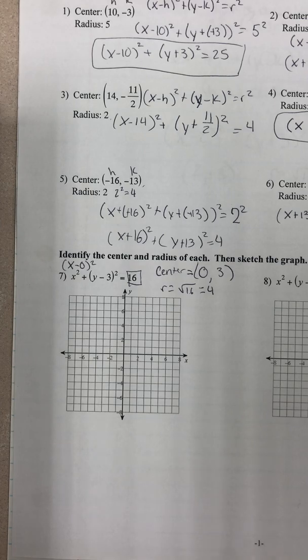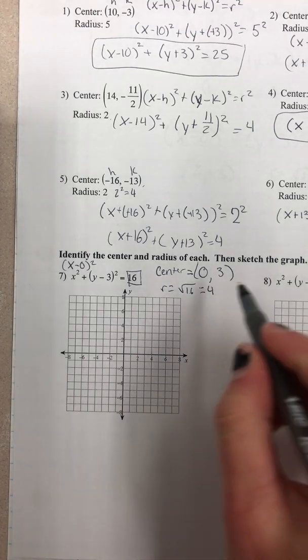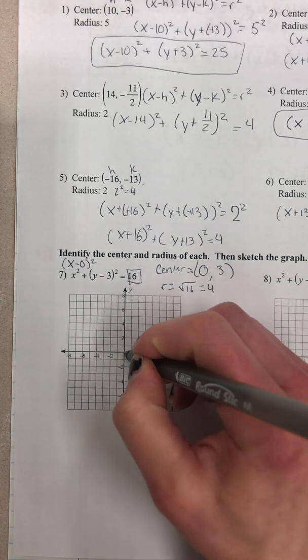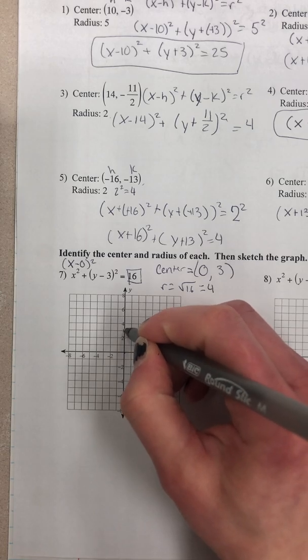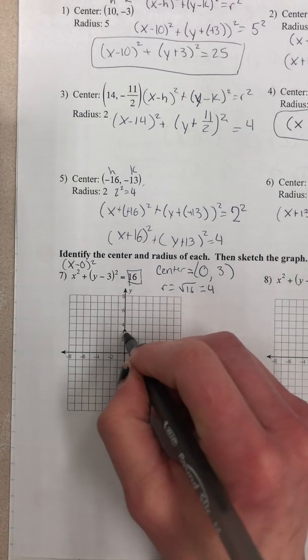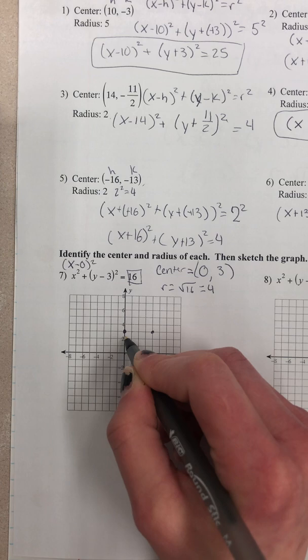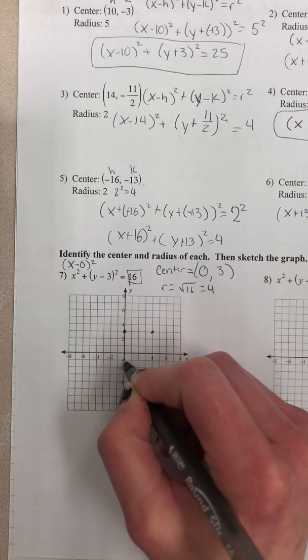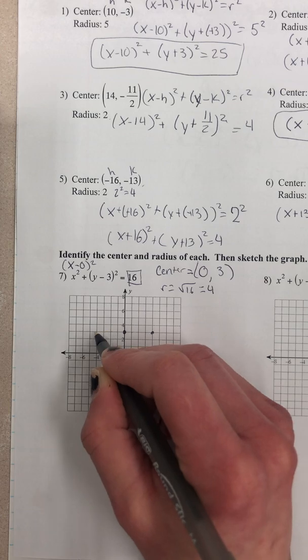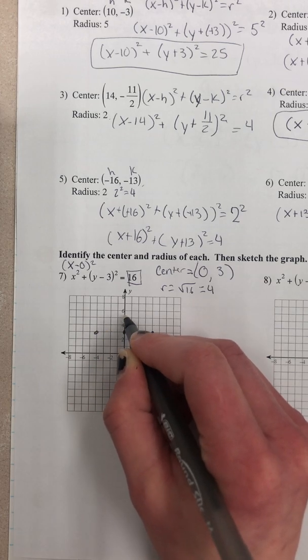Give me 1 second. I'm going to go see if I can find a compass. All right, I could not find a compass, so we're just going to start at 0, 3. We're at 0, and it's going to go up to positive 3. That is our first point. This is the center. Our radius is 4, so from the center, we're going to go 4 over. Make a point. We're going to go 4 down. Make a point. We're going to go 4 to the left. We're going to go 4 up.